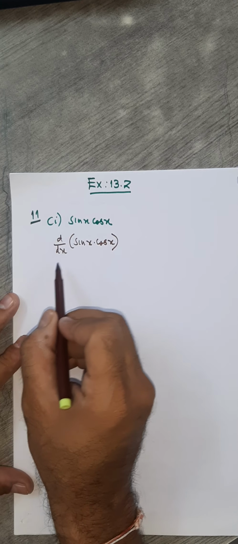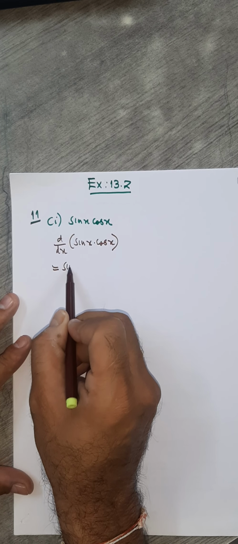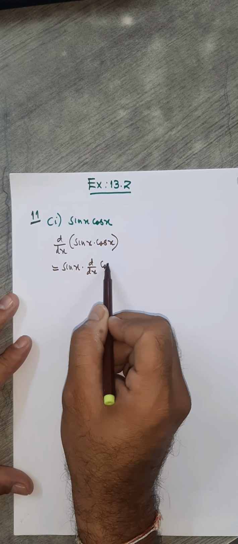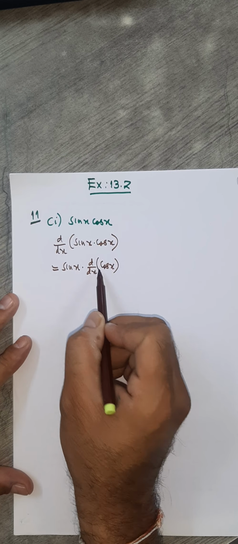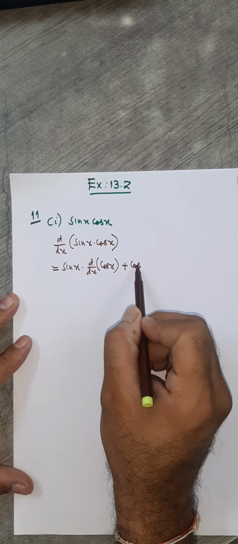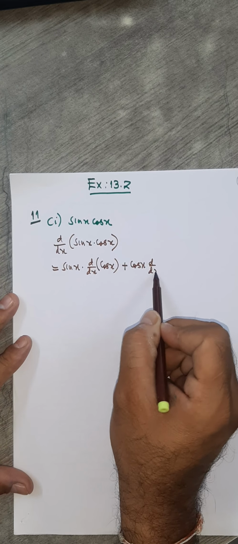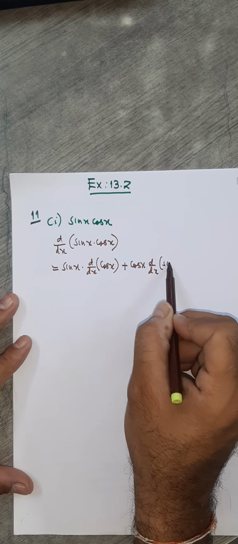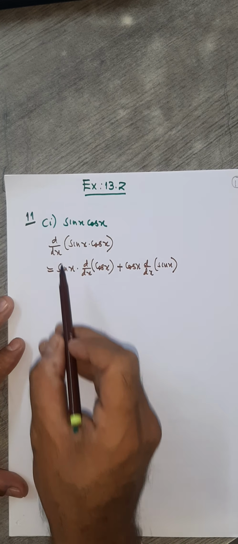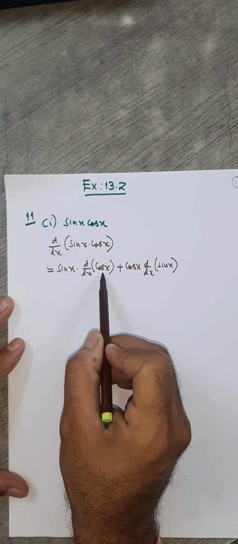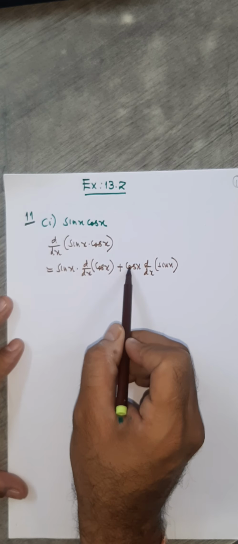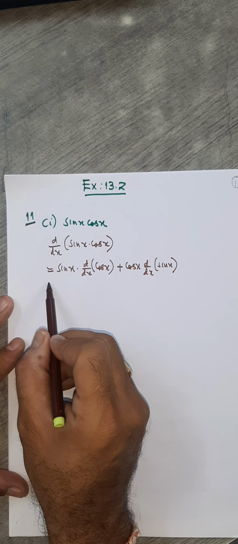What we do? We use the product rule. Sin x as it is, differentiation of cos x, plus, always plus, now cos x as it is, and d by dx of sin. This is known as which rule? Product rule. We know this is called product rule. Derivative of one function, the other function as it is, plus now cos as it is and derivative of sin.